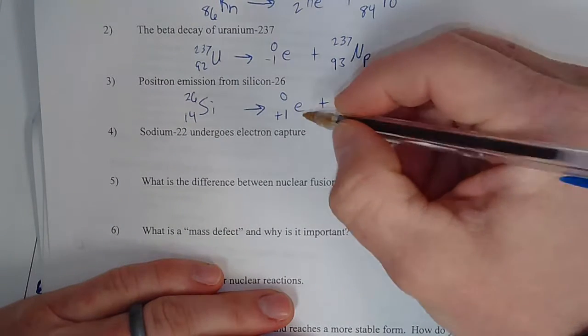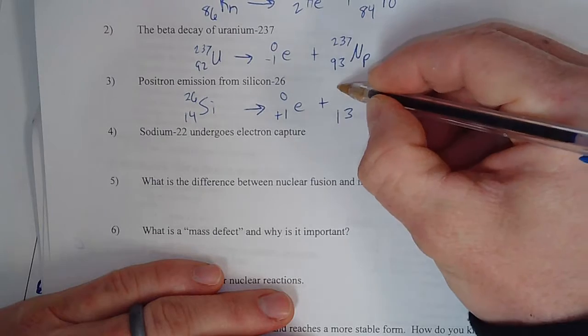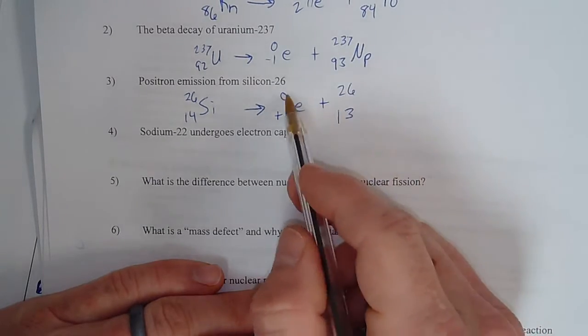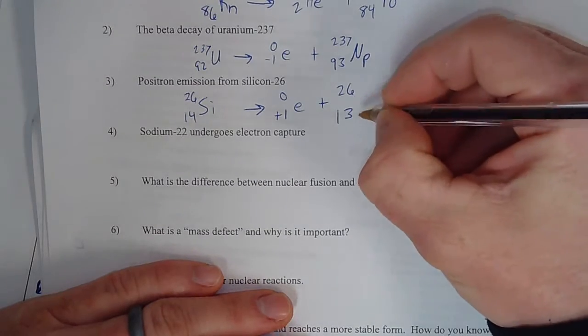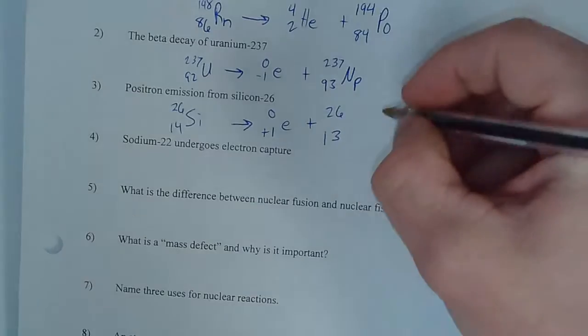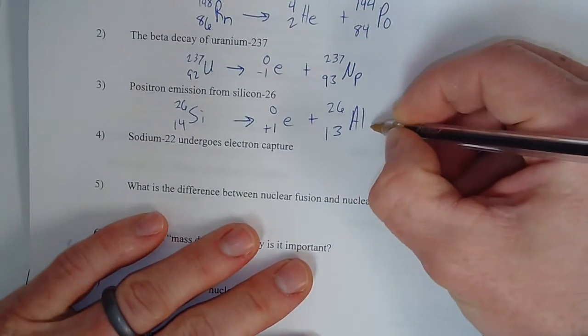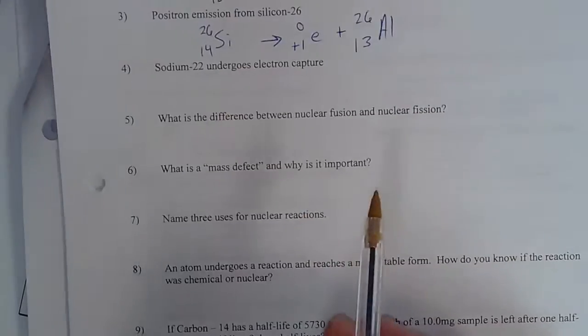All right. And let's see. So it would have to be 13, 26. So 26 plus 0 would make 26. 13 plus 1 would make 14. Again, look at the periodic table. 13 would be aluminum. And everything checks out. So we're good to go.